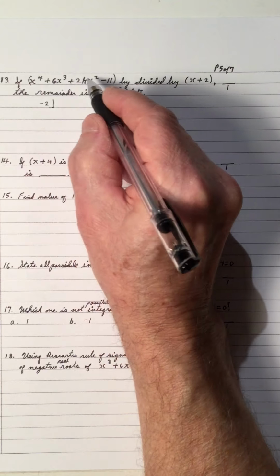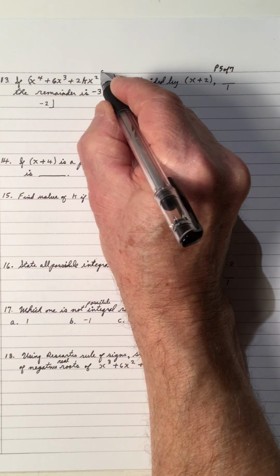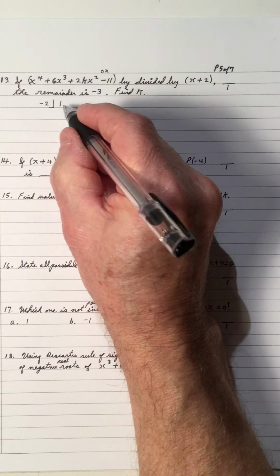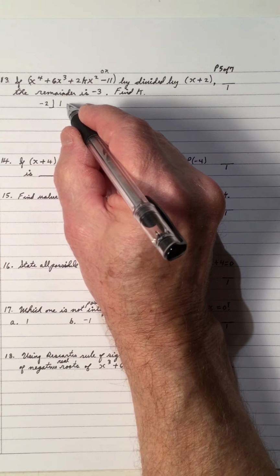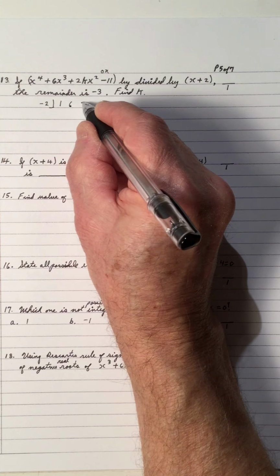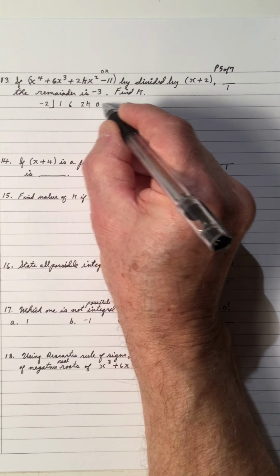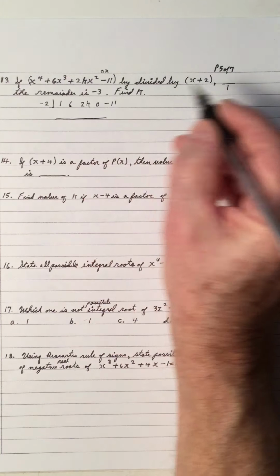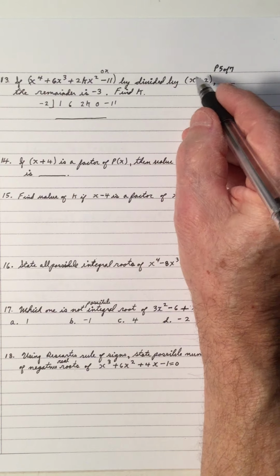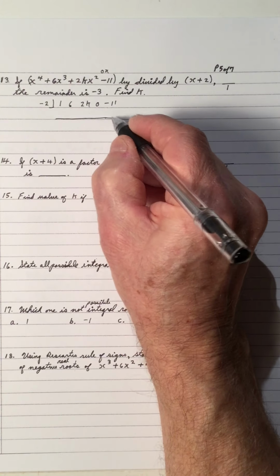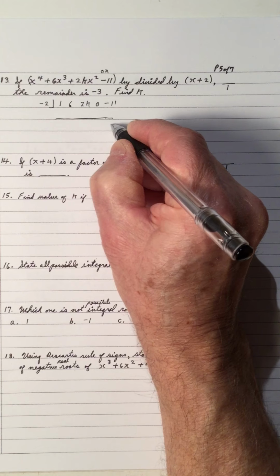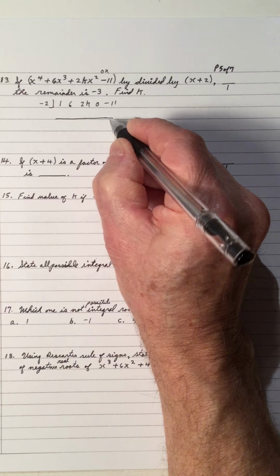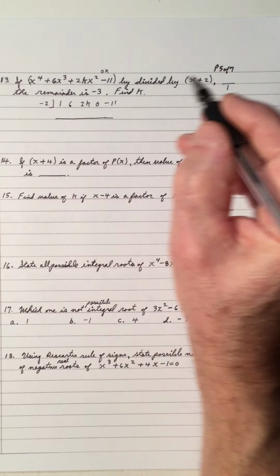So there's a 4, 3, 2, the x is missing. We got 0x missing. So that's a 1. Or I could do synthetic division like I'm doing here. A 6 and a 2k and a 0 and a negative 11 and work it out. Or I could, at the remainder, when I finish this, it won't be 3 here, but whatever remainder I get here, I would have to let it equal negative 3.